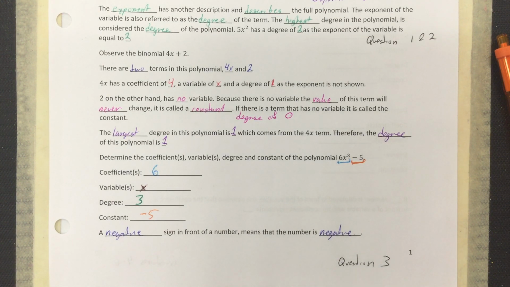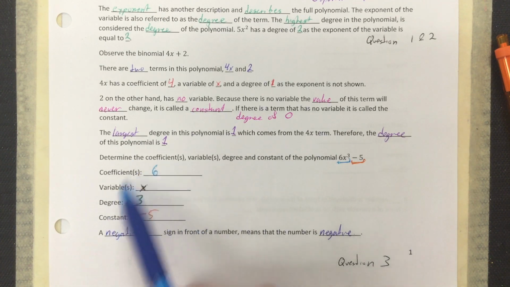Question 3, please work through that question. You're going to be doing exactly this. Make sure that you write out your answers and show your work.